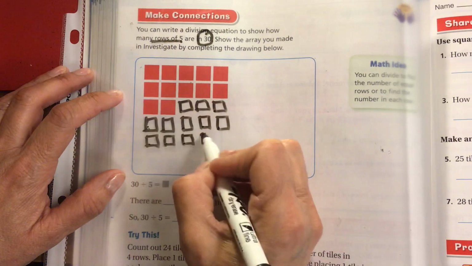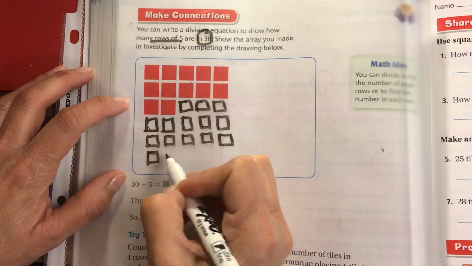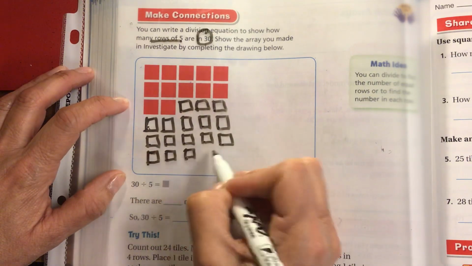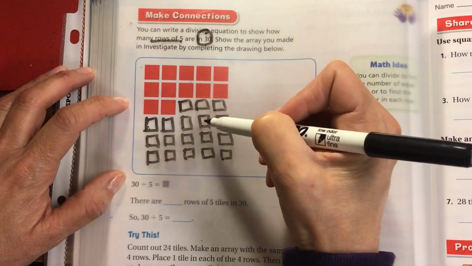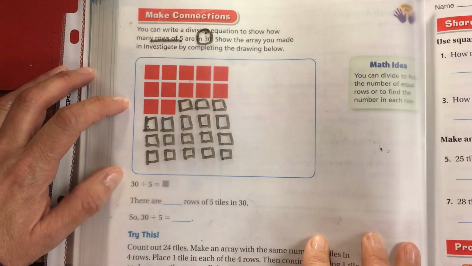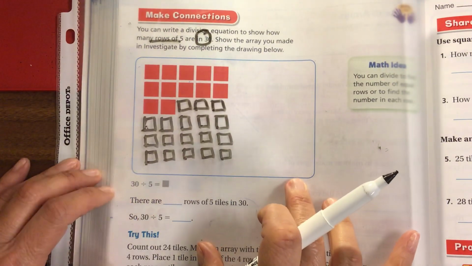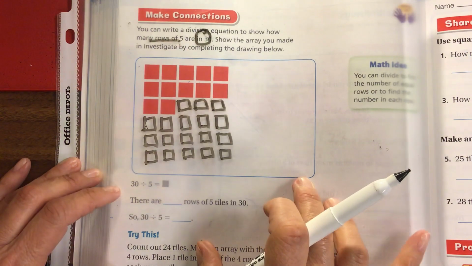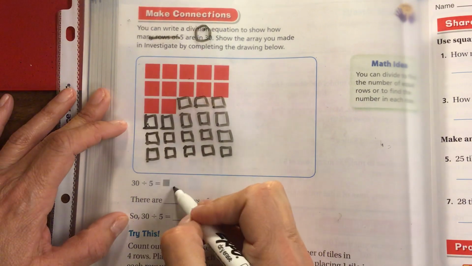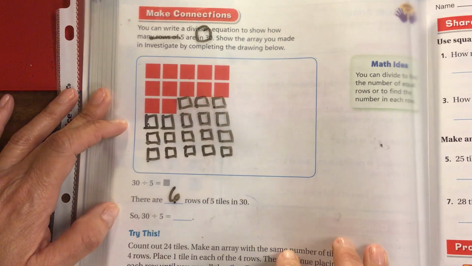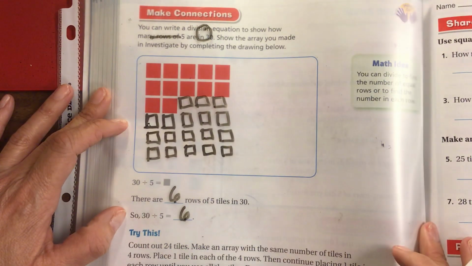And you're probably not going to want to write too big. And one more row. Hopefully that gets me to 30. 5, 10, 15, 20, 25, 30. So I've shown 30. The division problem could be written 30 divided by 5 equals however many rows you ended up with. So there are 6 rows. So 30 divided by 5 is 6. Okay?